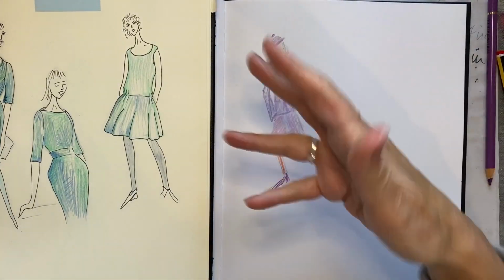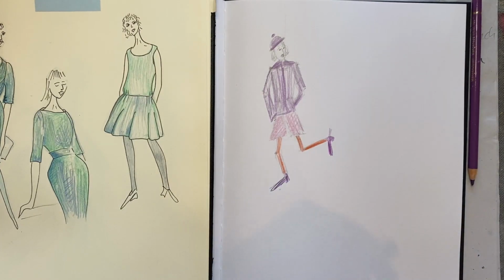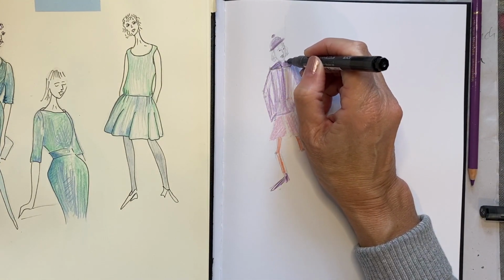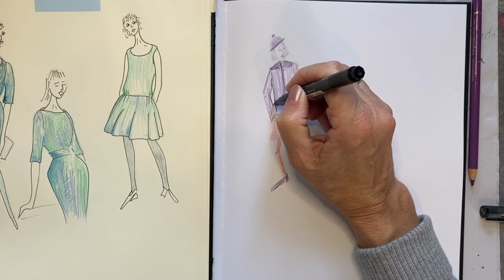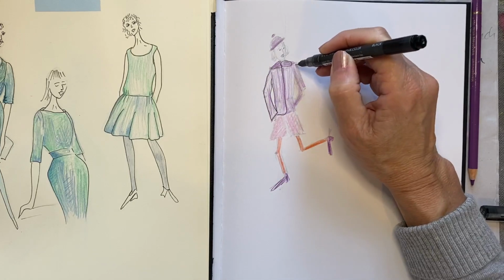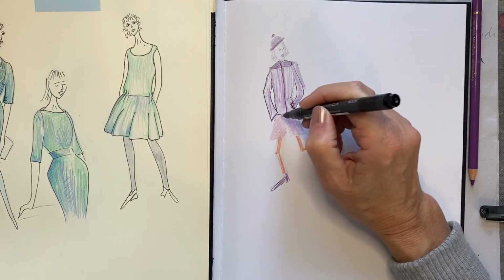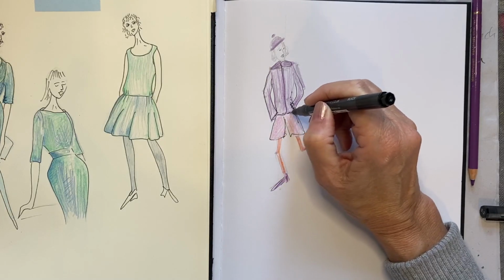Like that. But you can see we can start to build up a bit of a character here. And this is where it really does start to get fun. Let's just, there's the pocket, hand is in the pocket, don't have to worry about that. Lovely little shorts.